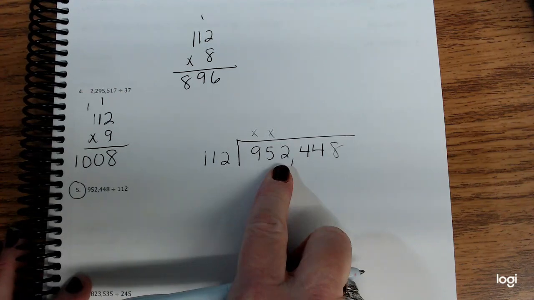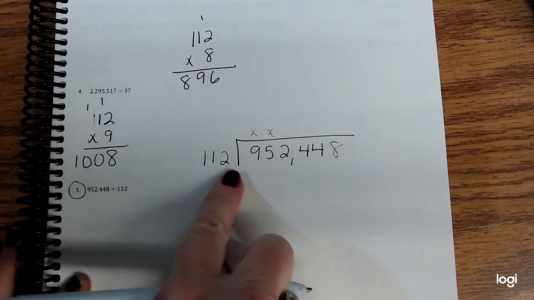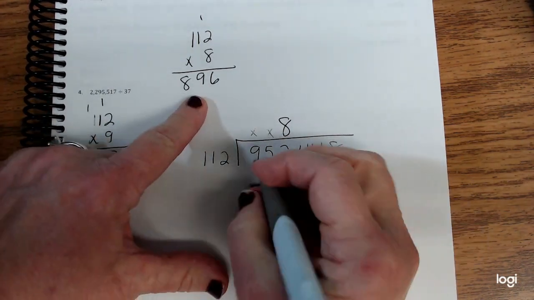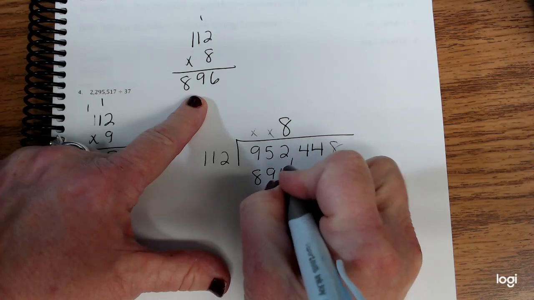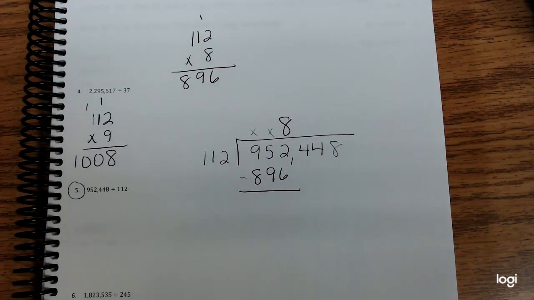That's going to work. Now I'm going to keep these problems obviously available for me on my scrap paper or in my book in case I need them again. So I'm going to go ahead and write 8. I multiplied it up here, and I found out it was 896. And now I'm going to subtract. So go ahead and do your subtraction.